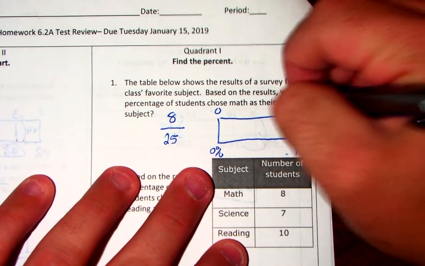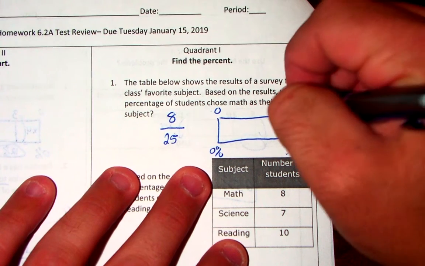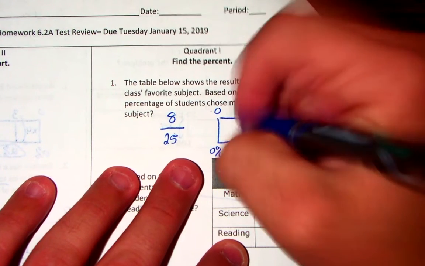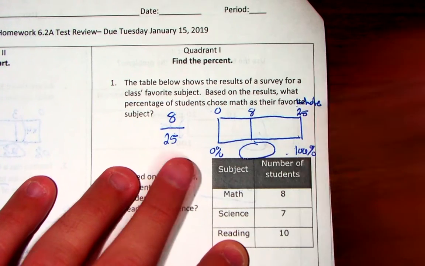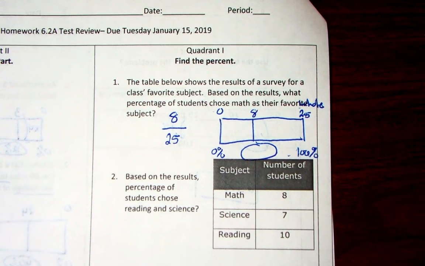My whole is how many total students were surveyed. And that would be your 25. Your part is how many liked math. That would be 8 of them. You're solving for the percent. I got it set up, you solve.